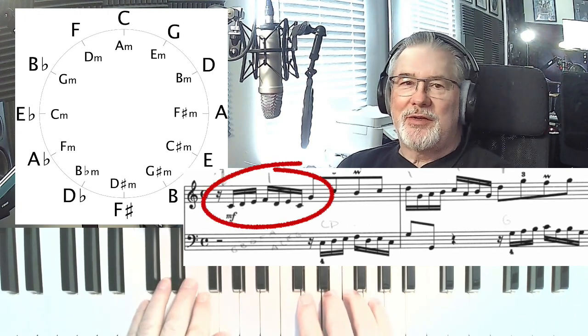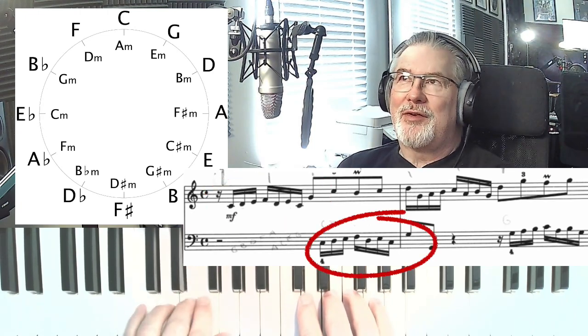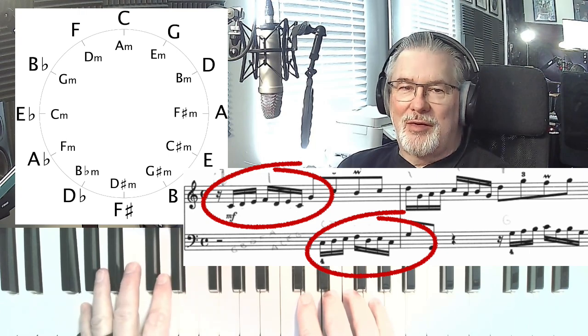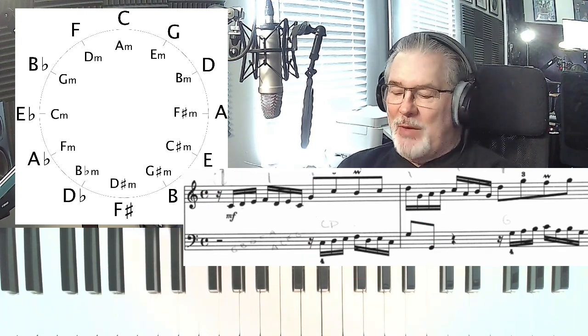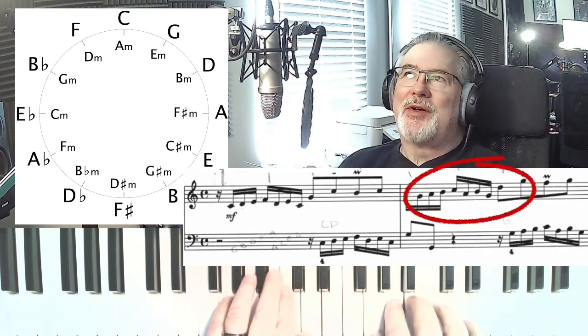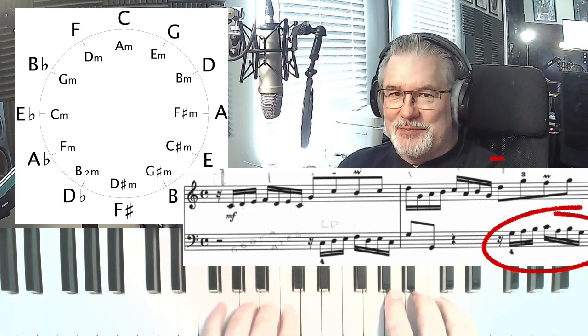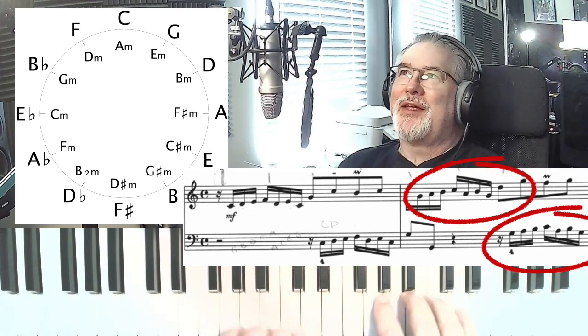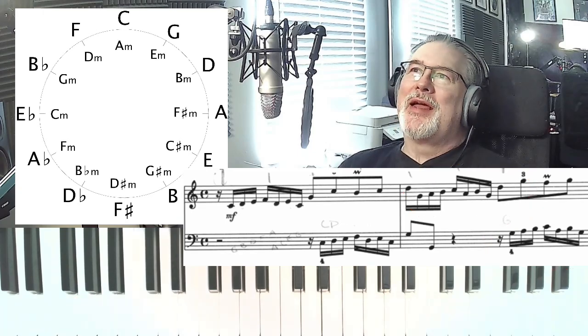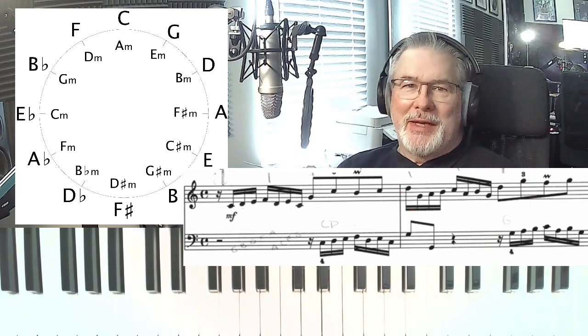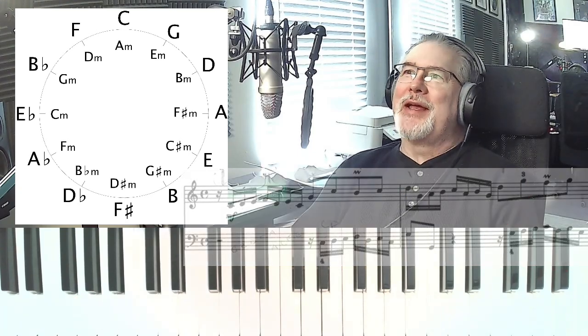Then he takes it down here to the other hand. Now we've got it here. And in the left hand, he repeats it. Amazing. Just amazing. In all of his writings, you will find that hiding in all of them.